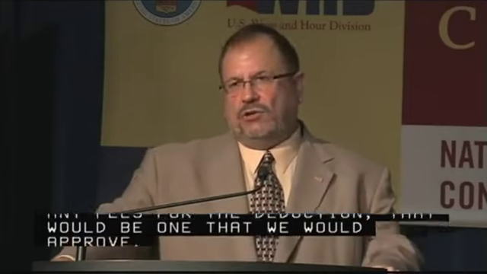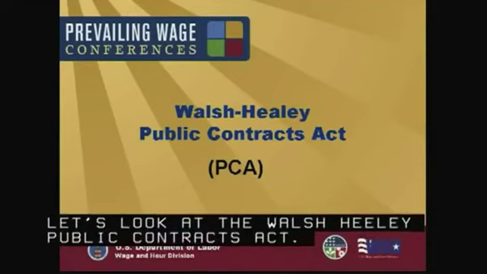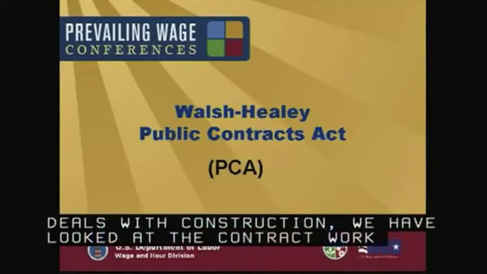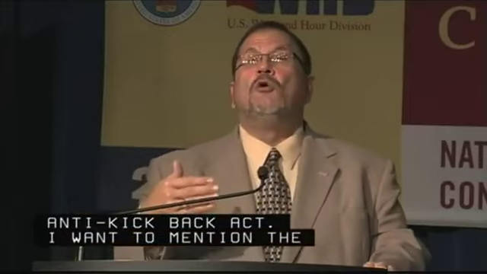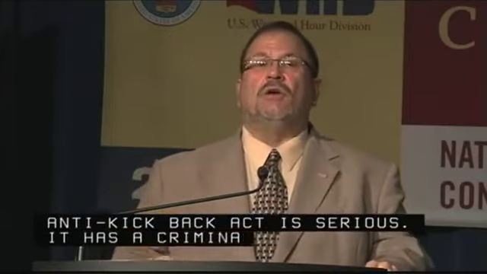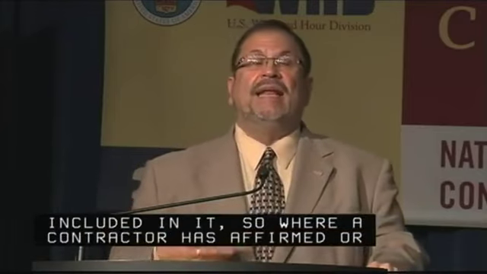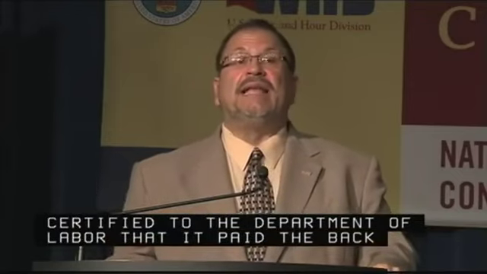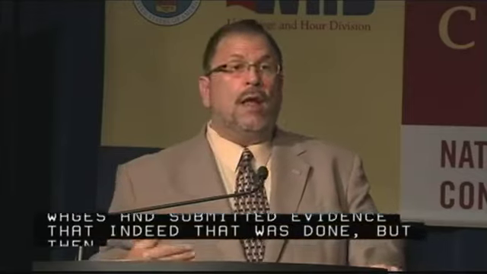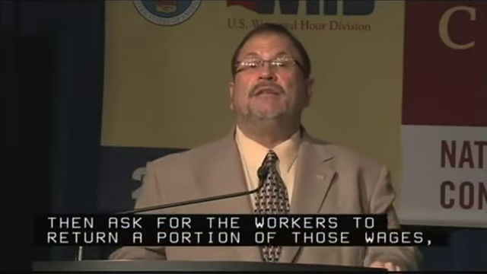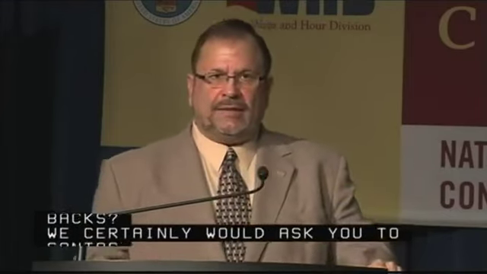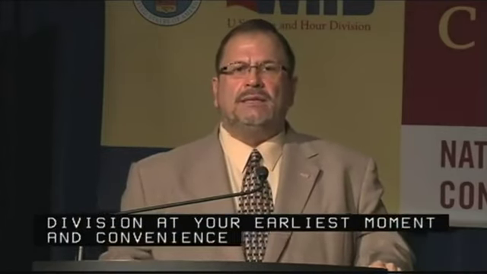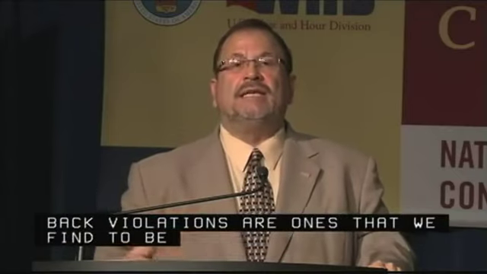Let's look at the Walsh-Healey Public Contracts Act. We've looked at Davis-Bacon, that deals with construction. We've looked at the Contract Work Hours and Safety Standards Act. We've looked at the Copeland Anti-Kickback Act. And I just want to mention the Copeland Anti-Kickback Act is a serious statute. It has a criminal provision included in it, so that where a contractor has affirmed or certified to the Department of Labor that it paid the back wages and submitted evidence that indeed that was done, but then asked for the workers to return a portion of those wages, that's a kickback. It's a potential criminal violation, and should you as a contracting officer encounter situations of alleged kickbacks, we certainly would ask you to contact the Wage and Hour Division at your earliest moment and convenience, because kickback violations are ones that we find to be very egregious and serious, and we're going to investigate them as soon as we are able to.